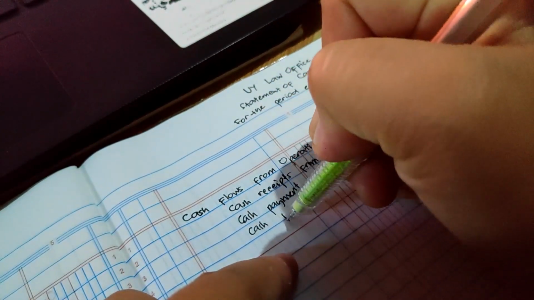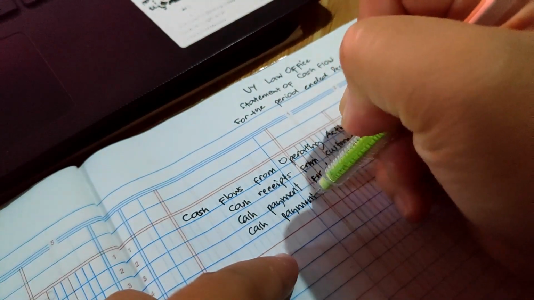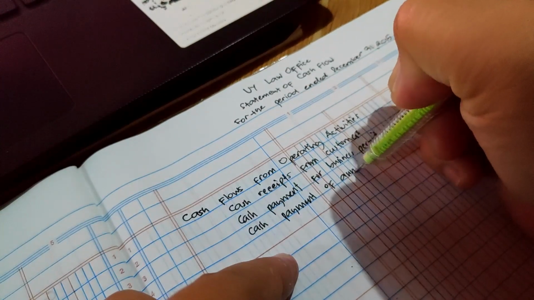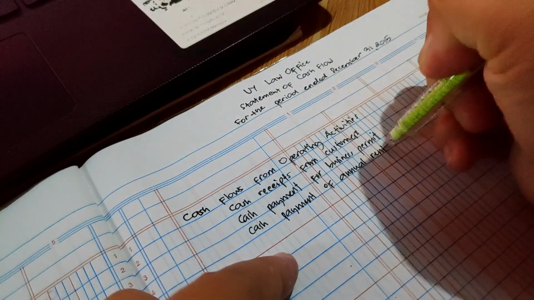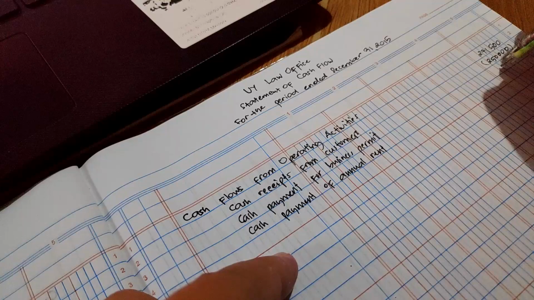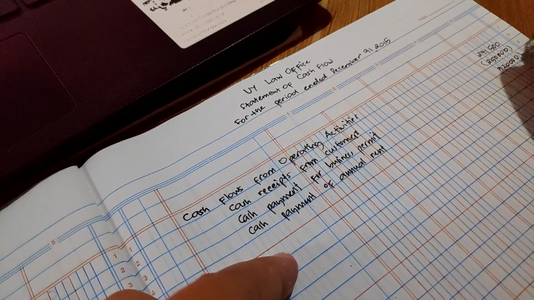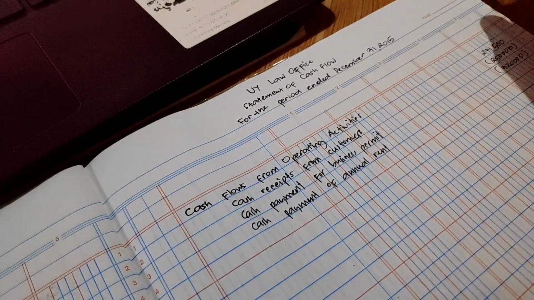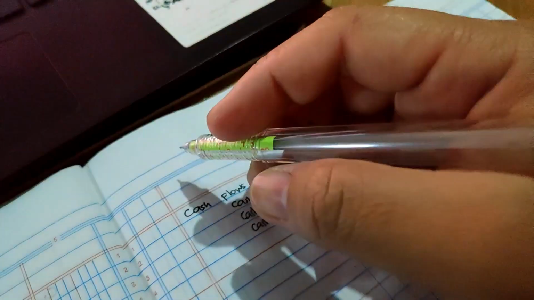So, cash payment of annual rent in the amount of 320,000. Grabe, dako kay mga expenses.